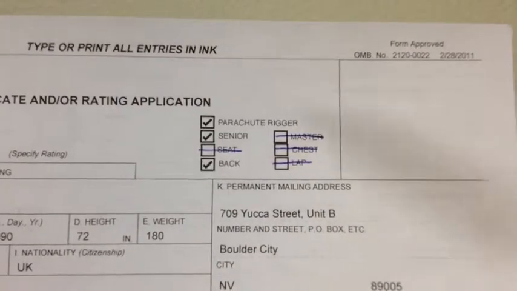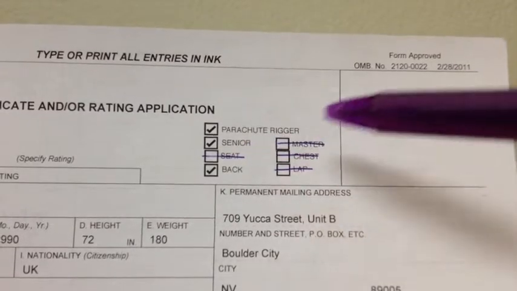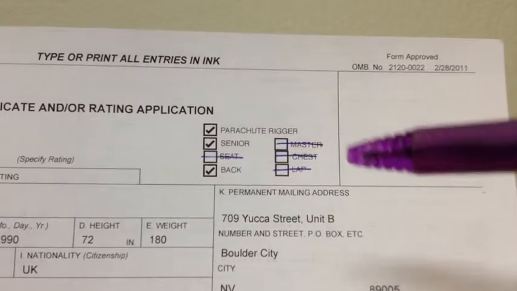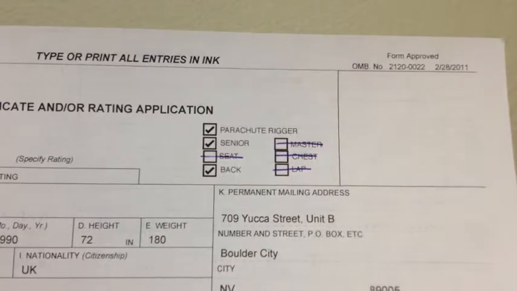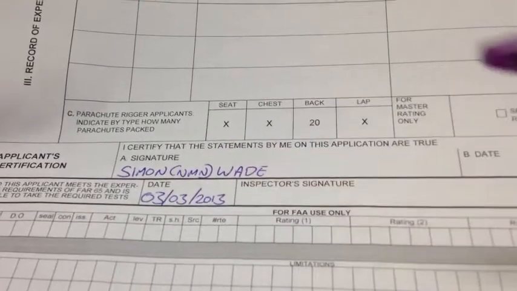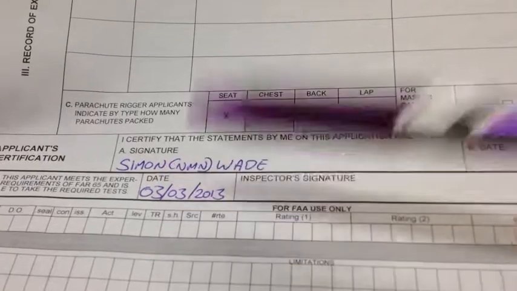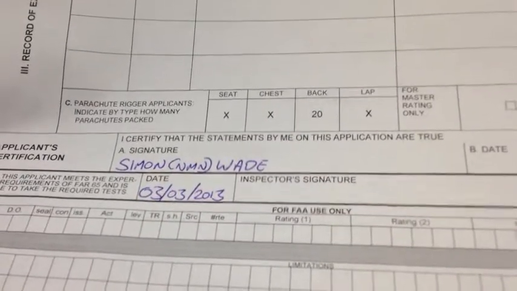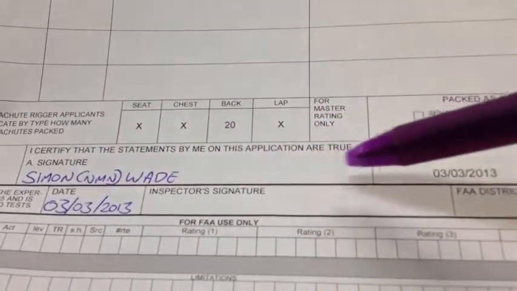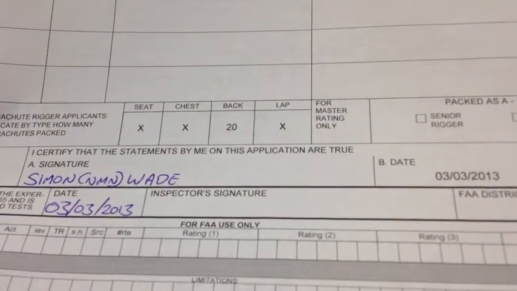Moving over to the other side, I have struck a line through the areas I did not indicate before. So I'm not getting a seat rating, it's not a master, and it's not a chest and a lap rating. Great. Moving down the form. In the bottom, in section 4, I have printed my name. Again, I don't have a middle name, so I couldn't put an initial here, so I've put no middle name. If you have a middle name at this point, just put your initial there, and leave plenty of room so that you can sign this in the presence of an inspector.